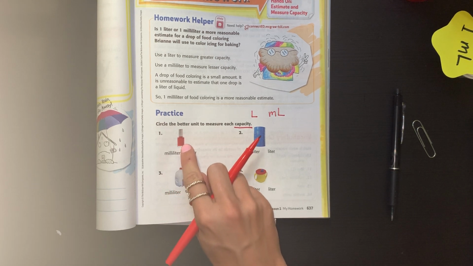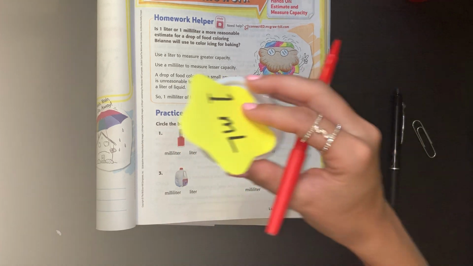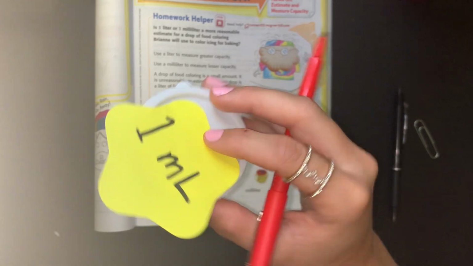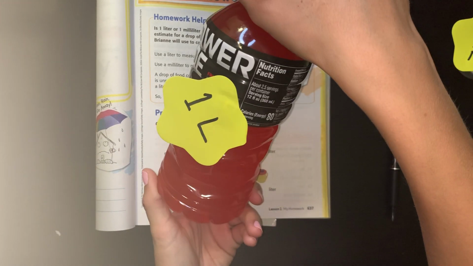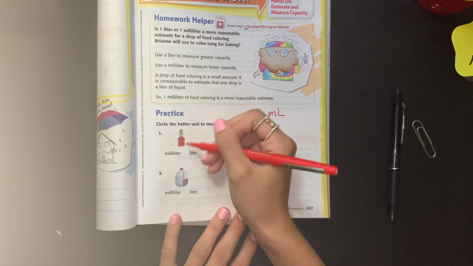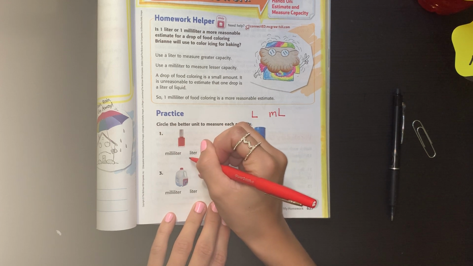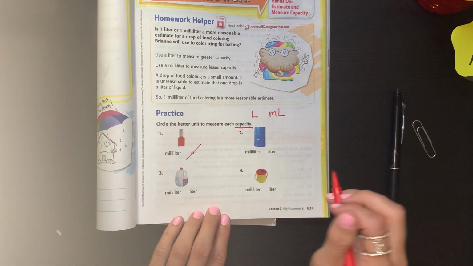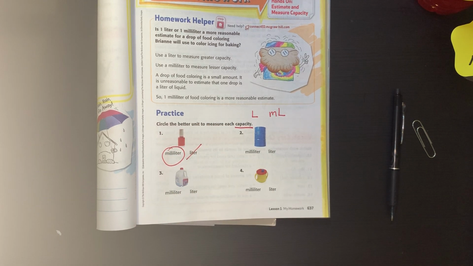So when we're talking about the amount of volume in it, I'm thinking of comparing it to my little container with the droplets of milliliter, 1 milliliter, or this Powerade bottle that's 1 liter. So I'm thinking that the Powerade bottle just sounds way too large to compare to this smaller nail polish container. So I think milliliter makes sense. I don't think liter makes sense. Therefore, milliliter would be the best option.